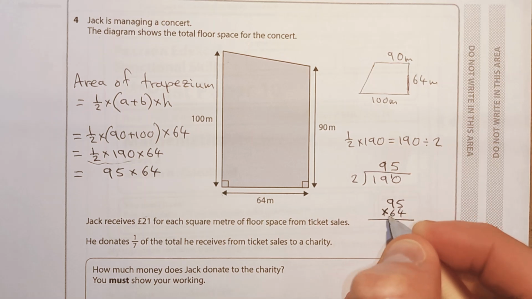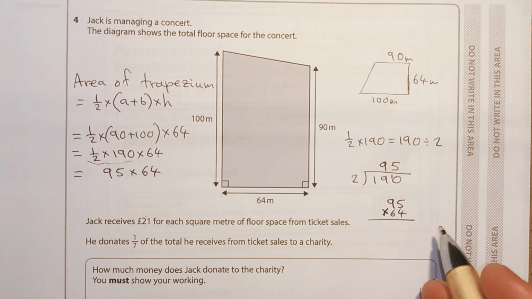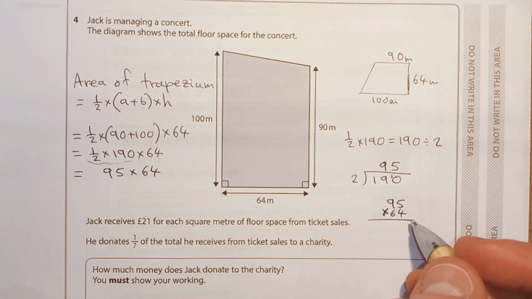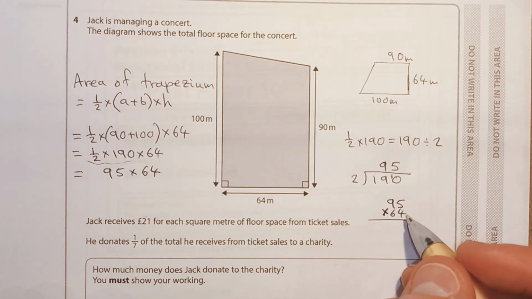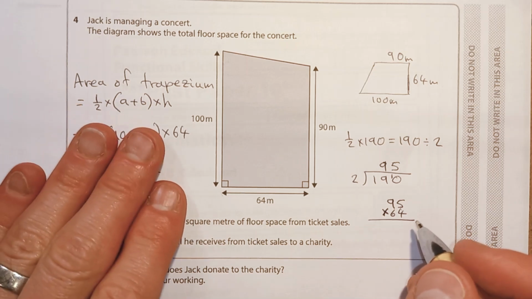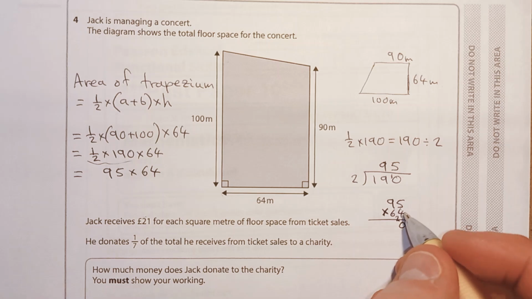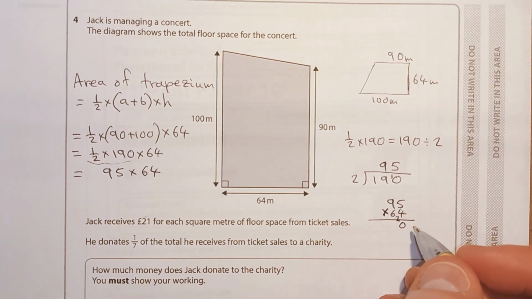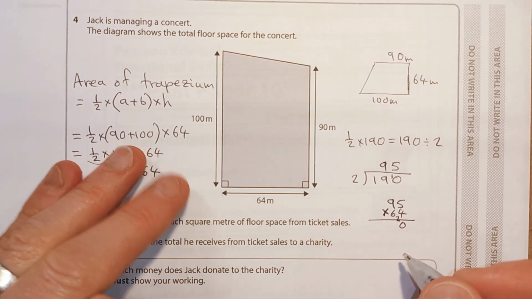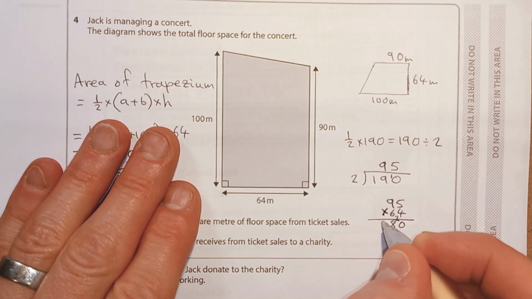You could do this with the grid method. I'm going to do it with the column method. Any other way you like to do these. So I'm going to start off by saying 4 times 5. 5, 10, 15, 20. 0, carry 2. 4 times 9. 9, 18, 27, 36. Add on the 2, makes it 38.